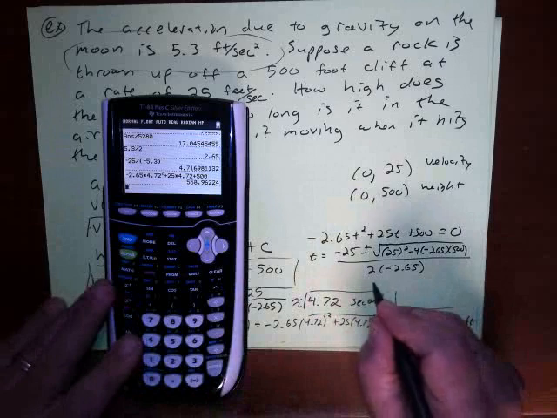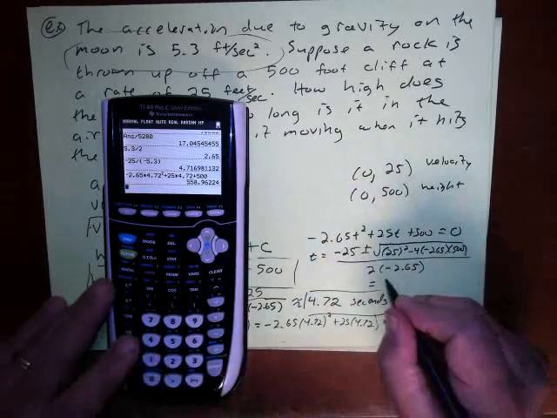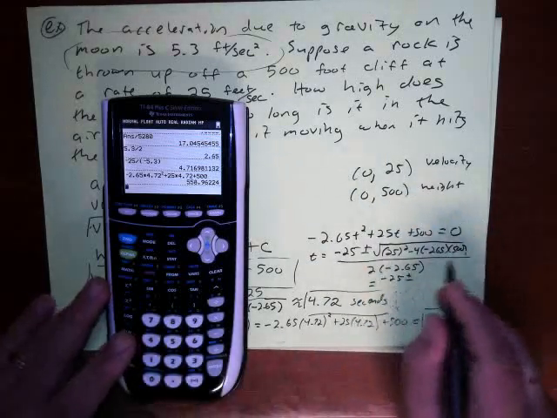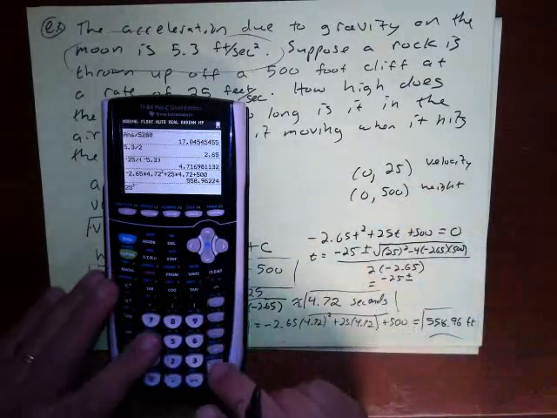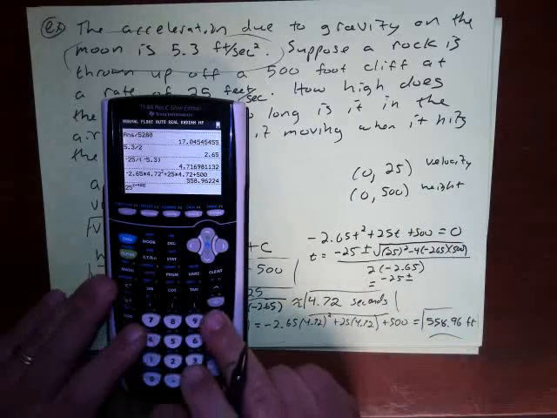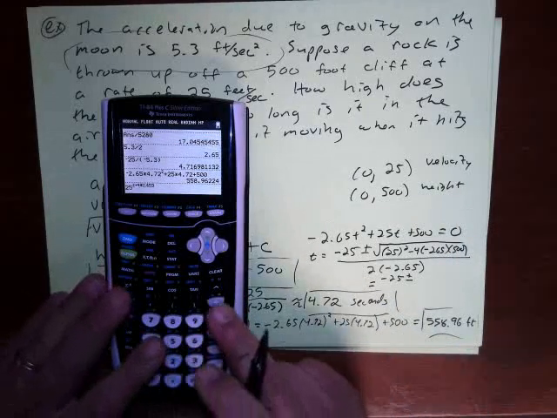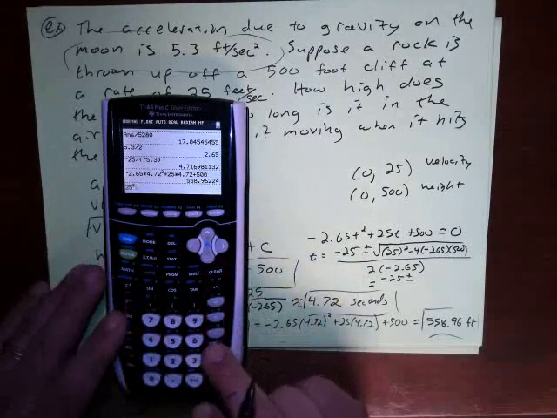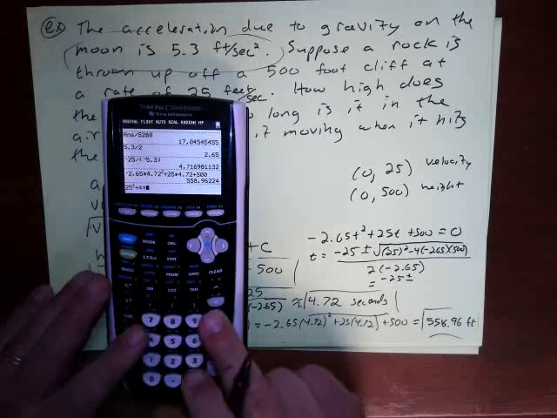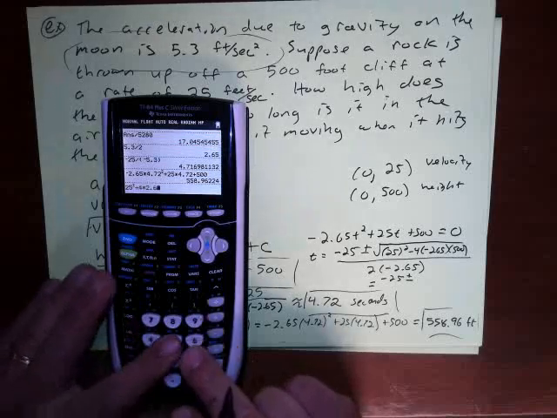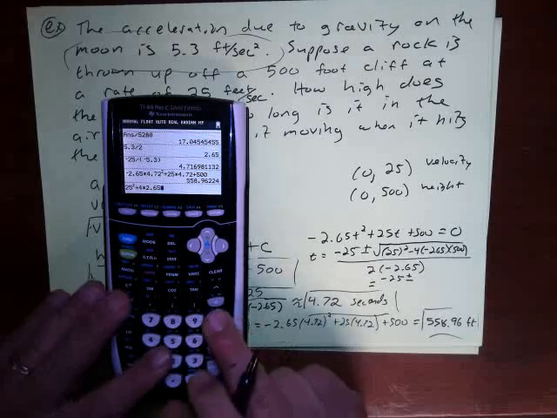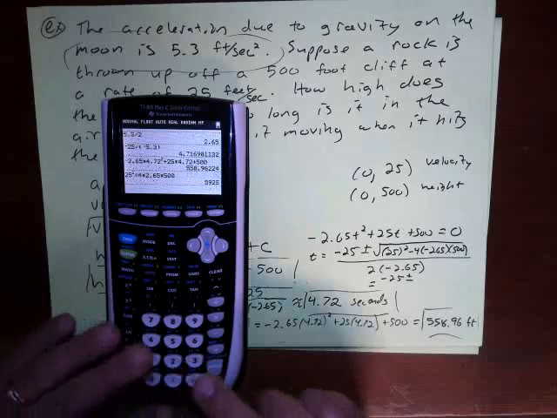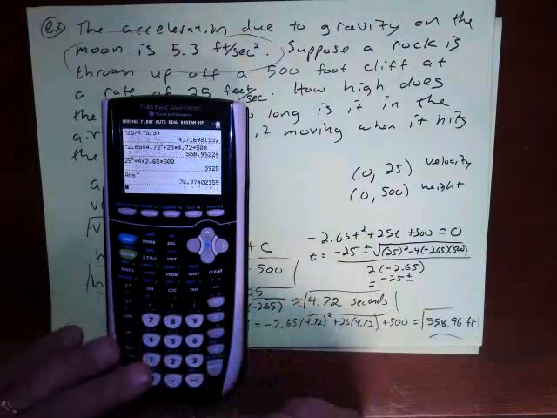Well, maybe let me write my two roots out. So this would be negative 25 plus or minus, and let me figure all this out. So 25 squared plus 4 times 2.65 times 500. I get all of that, and then I'm going to take the square root.